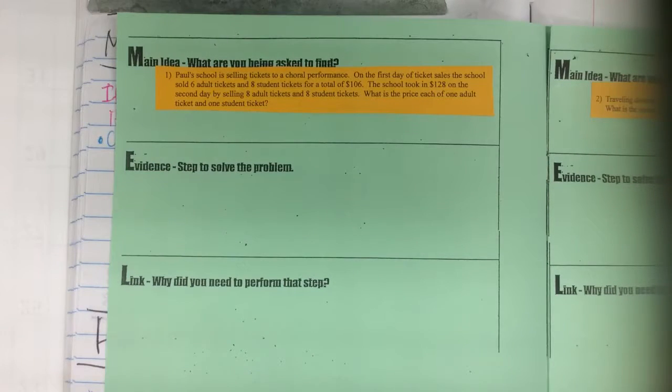So problem number 1 says, Paul's school is selling tickets to a choral performance. On the first day of ticket sales, the school sold 6 adult tickets and 8 student tickets for a total of $106. The school took in $128 on the second day by selling 8 adult tickets and 8 student tickets. What is the price of 1 adult ticket and 1 student ticket?